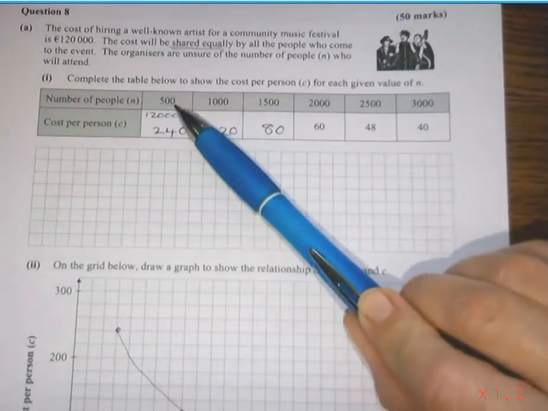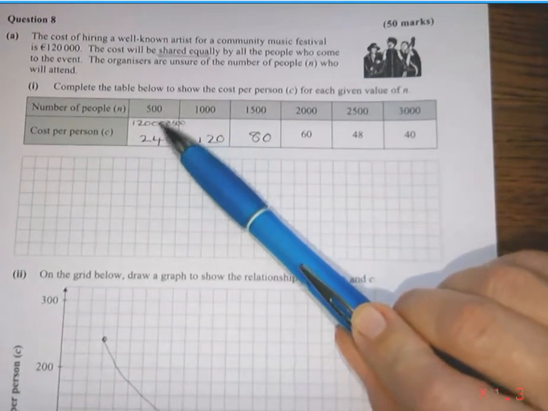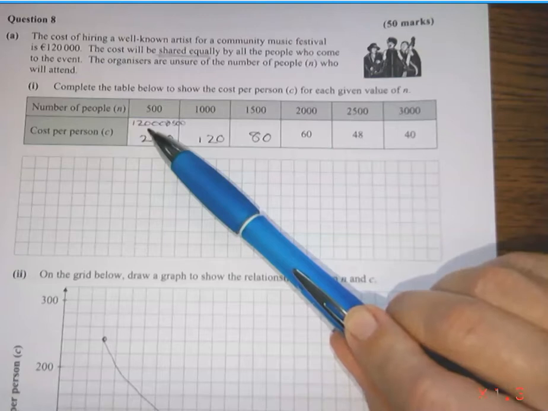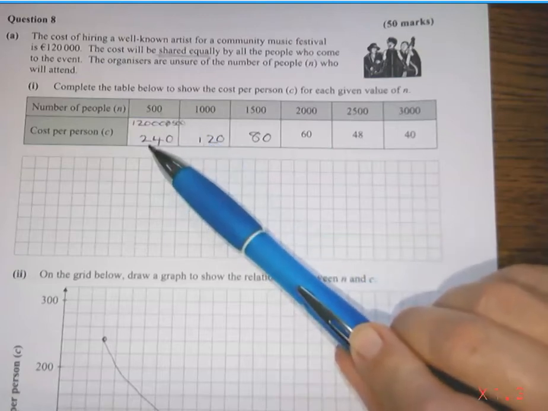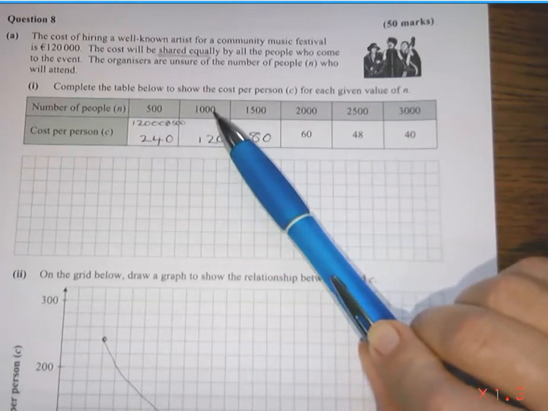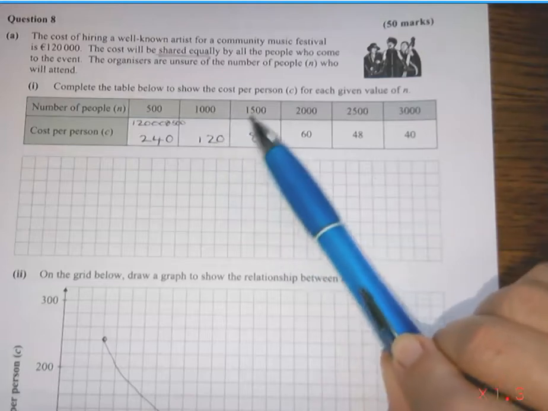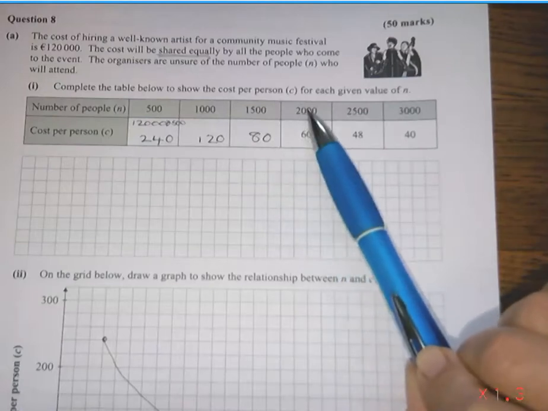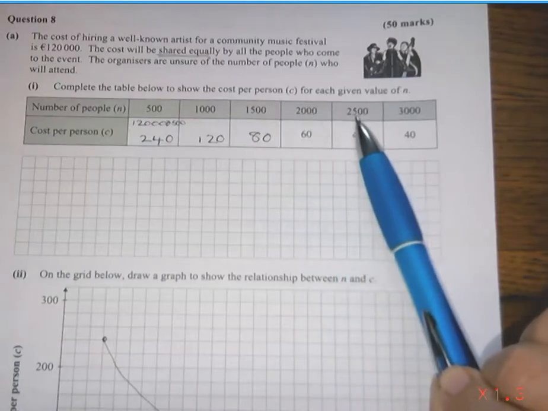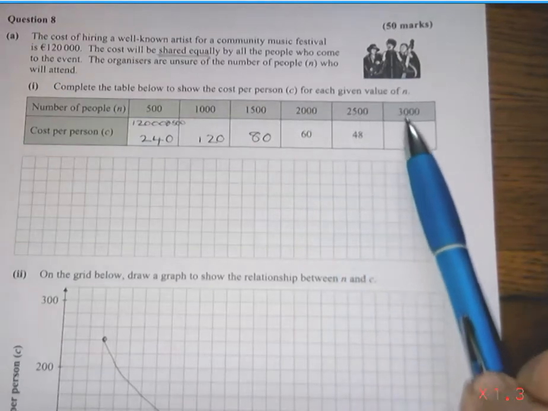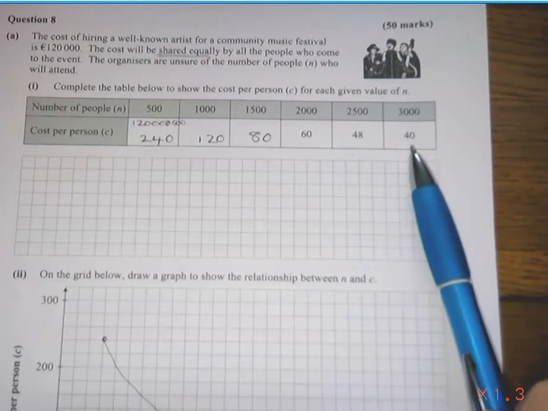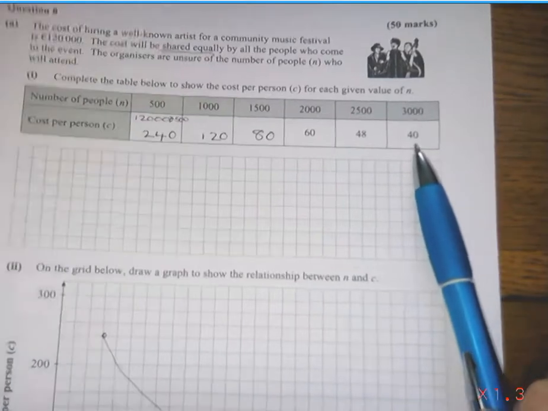So if 500 people went, the cost per person is your 120,000 divided by 500, so you're getting 240. If 1,000 people went, you're going 120,000 divided by 1,000, so you're getting 120. For 1,500, you're getting 80, 2,000, you're getting 60, 2,500, you're getting 48, and 3,000, you're getting 40. Okay, so that was the first part.